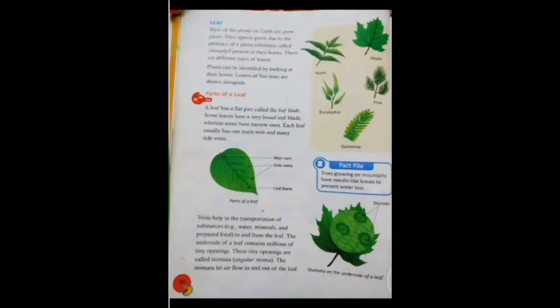Now if we see the diagram carefully, the flat part of the leaf or the surface of the leaf is called the leaf blade, and in the figure there is a line in the middle. This long line in the middle of the leaf is called the main vein.